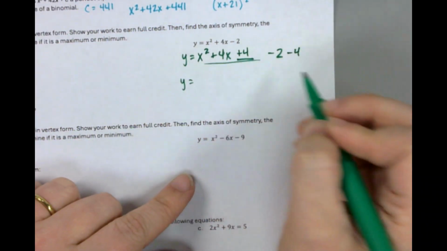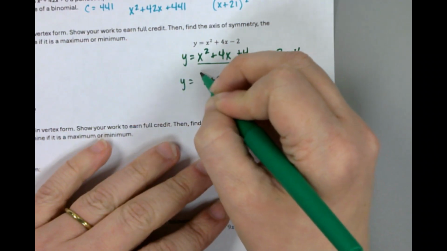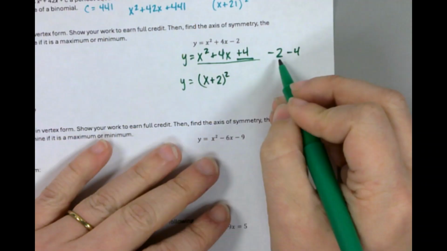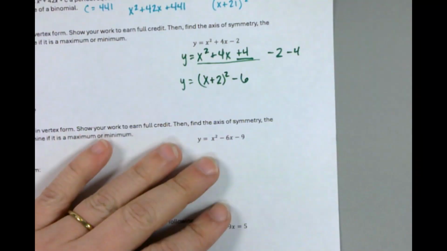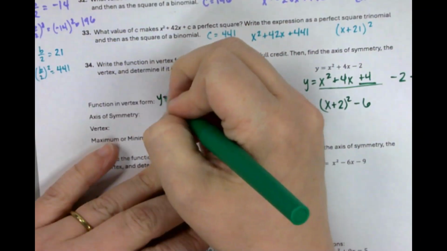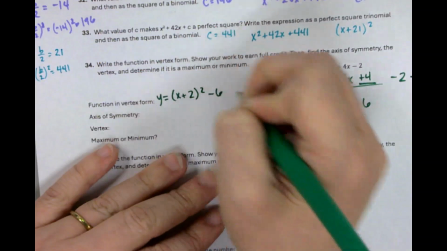So here, this is my perfect square trinomial. I have x plus 2 squared minus 2 minus 4, which is -6. So now my function in vertex form, y equals x plus 2 squared minus 6.